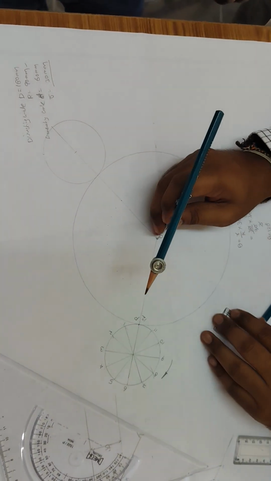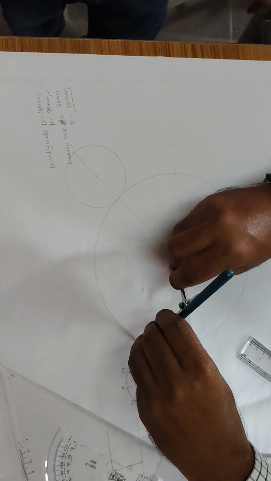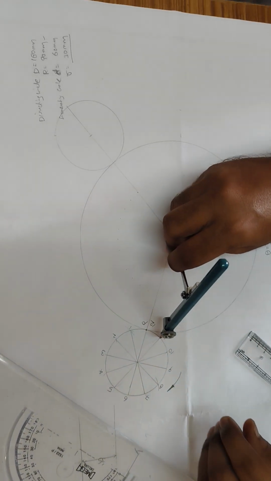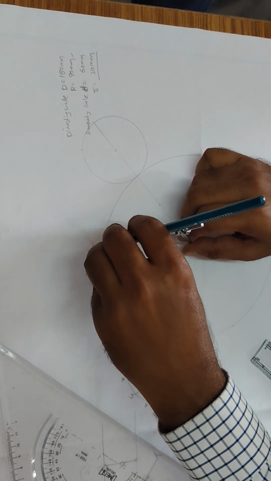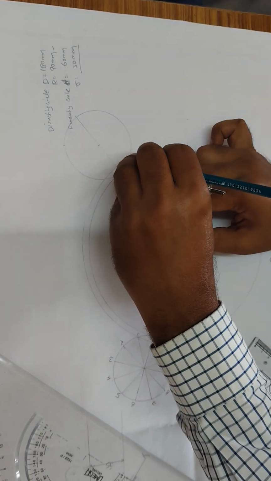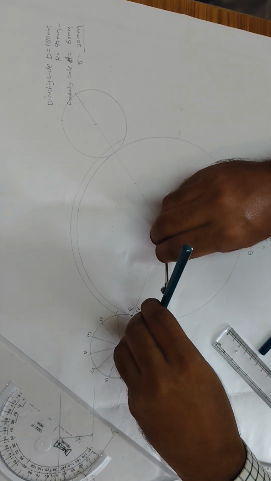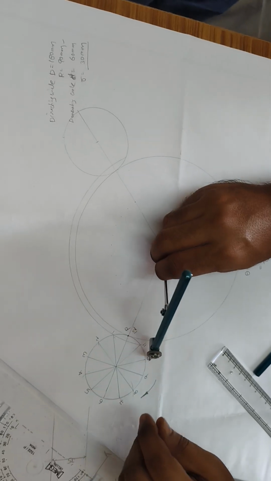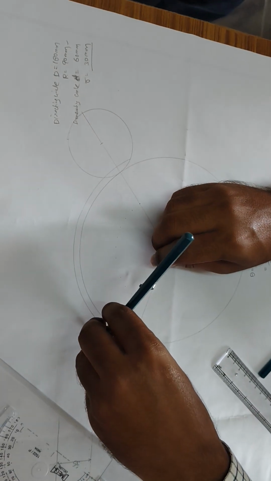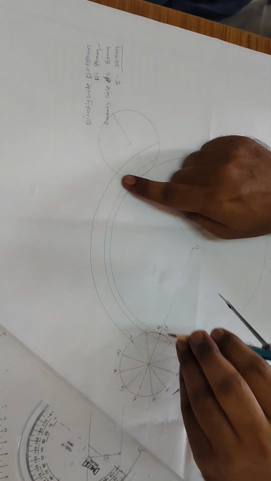Now take O to 1 as radius. O to 1 radius will intersect at the 11 point also. So with O to 1 as a radius, we have to draw an arc like this up to this circle. Next, again O to 2 as radius; it will intersect at the 10 point. So 10 and 2 will intersect somewhere here. Here also it will be 10 and 2.